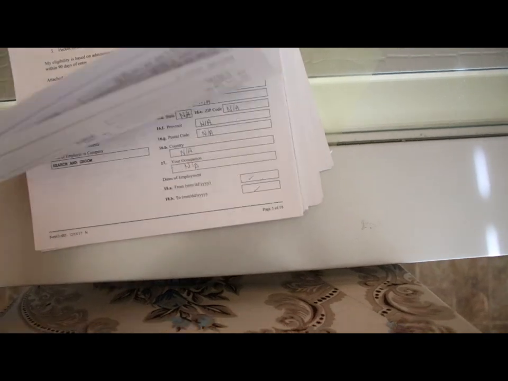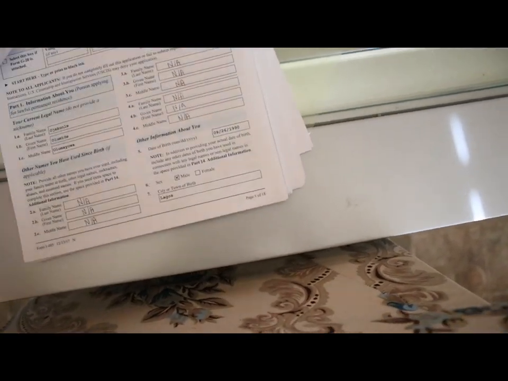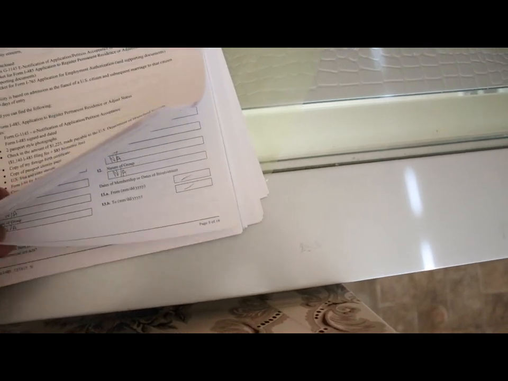The next page is the actual form. I don't remember if there's a template for this, but if there is, I will attach it below. So here are all the forms. Pretty long.